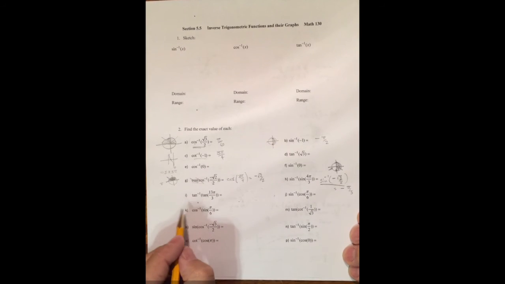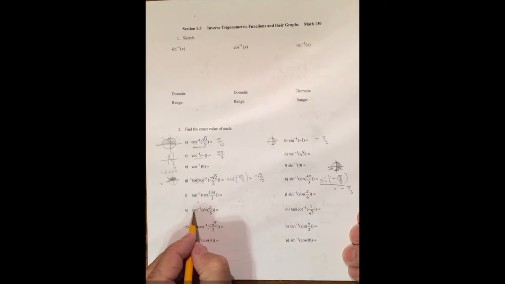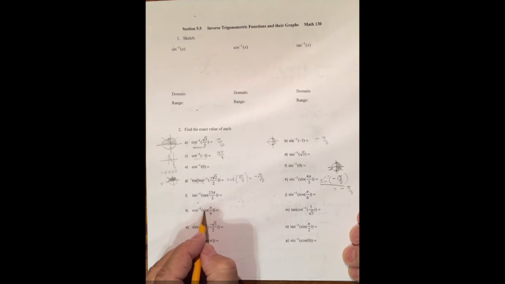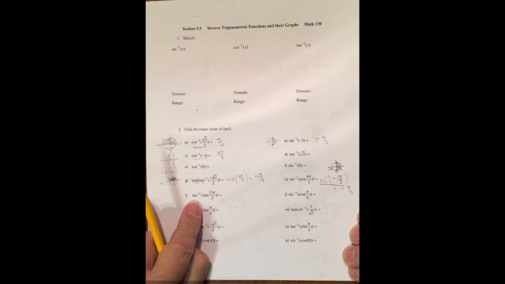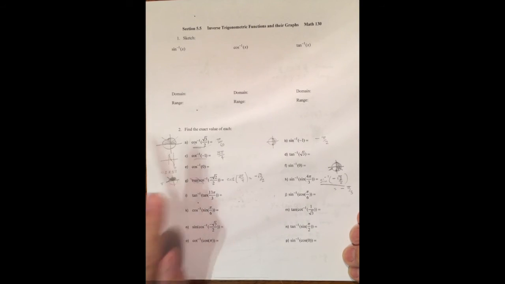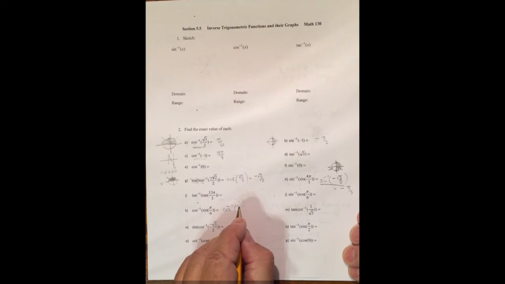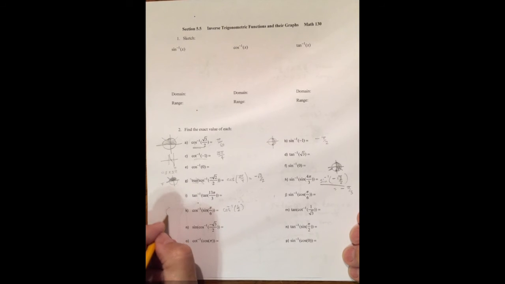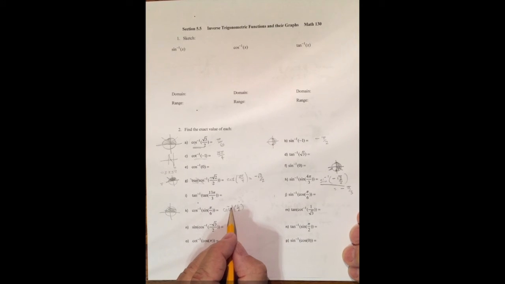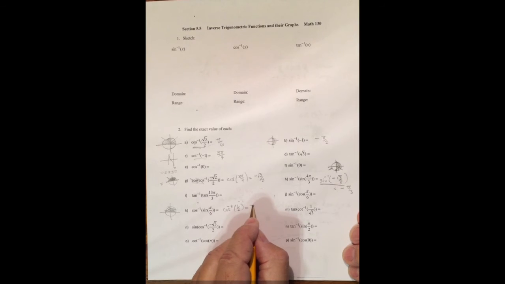Let's go over here and do k. I want the inverse cosine of sine of pi over 6. We'll just cover this up. What's the sine of pi over 6? Well, that's a half. So I want the inverse cosine of 1/2. Now remember, it's the inverse cosine, so it's got to be the angles between 0 and pi. What angle has a cosine of a half? Well, that's pi over 3.